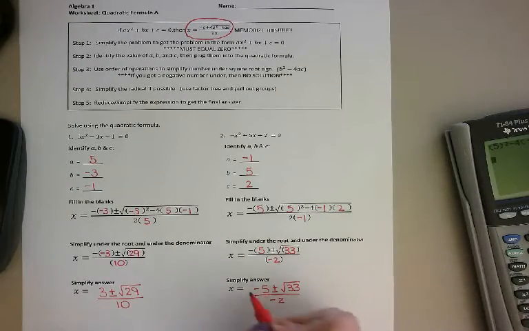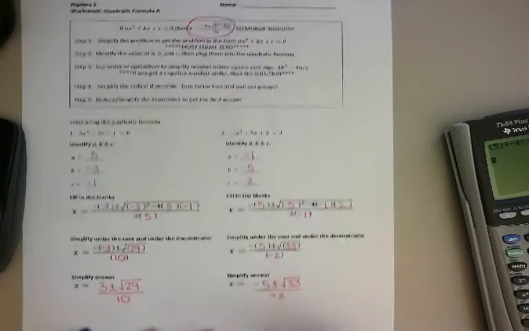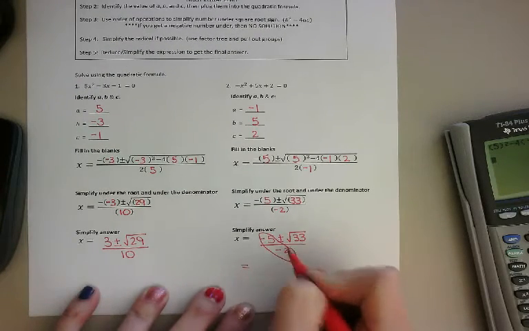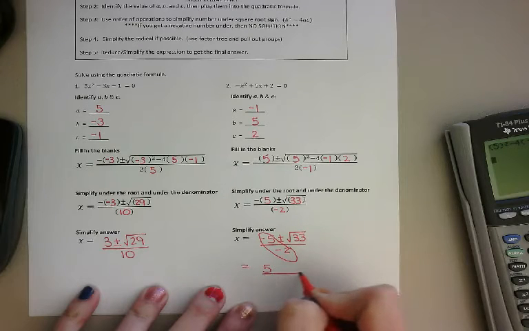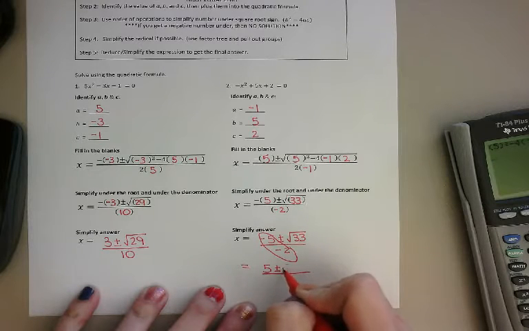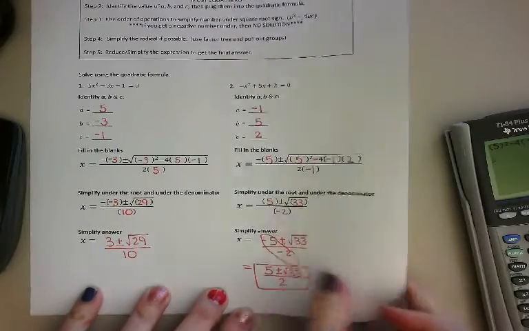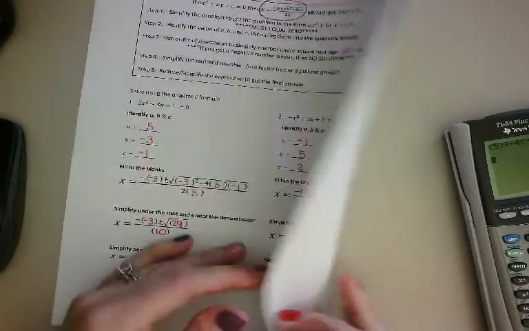Now what I could do is I could reduce this double negative. So that double negative right here is going to reduce to a positive. So I can say 5 plus or minus root 33 over 2. All right, let's look at another example.